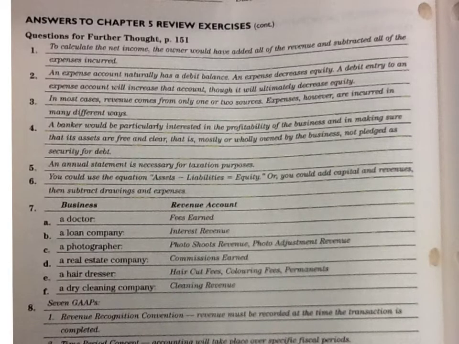Or you could add capital and revenues and subtract drawings and expenses. That's a lot of work. But that's what we were talking about just before. Well, not in the expanded. So in the expanded ledgers, all that we'd see is the beginning capital balance, and if there was any additional investments in the company.